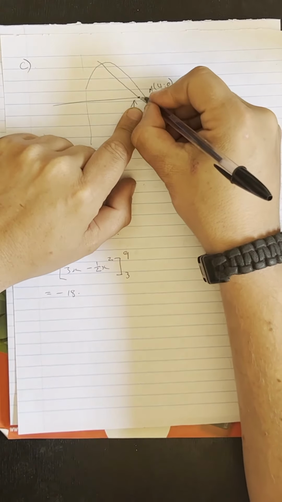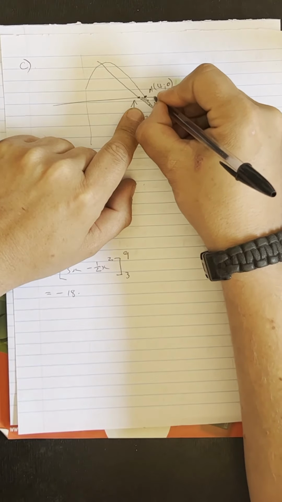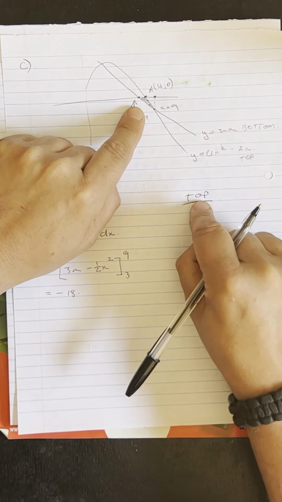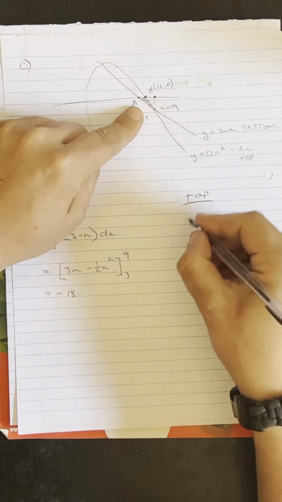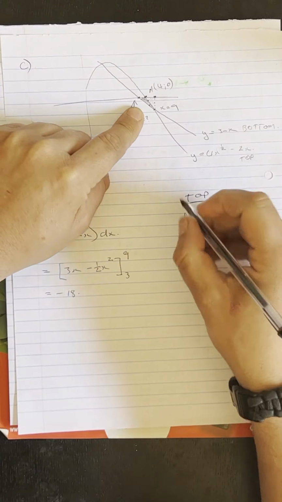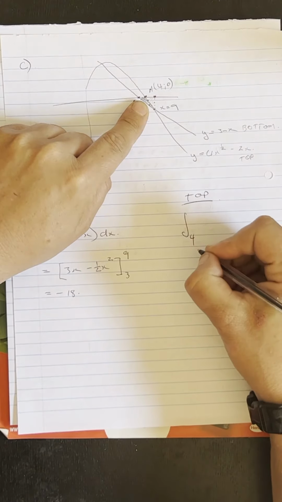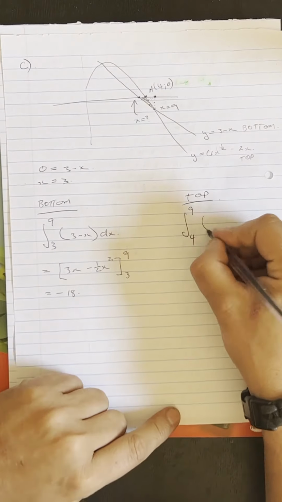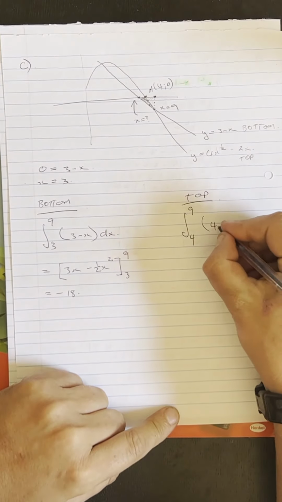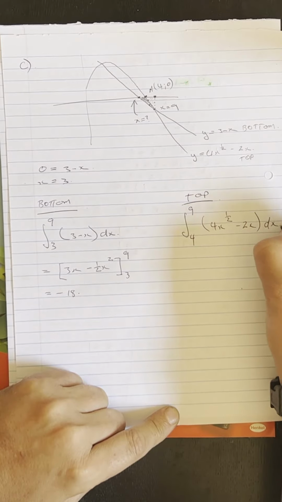So we are actually running from this point to this point for the top bit, because all we need to do is get rid of that little bit of area there. This point over here, they told us, was 4. So it's going from 4 up to 9 of 4x to the half minus 2x dx.